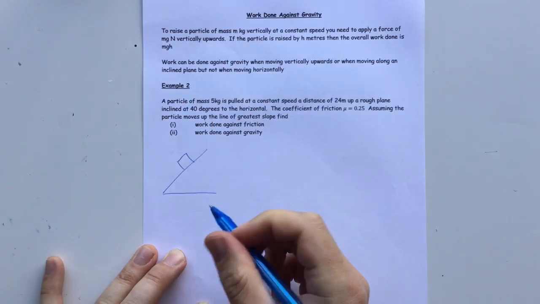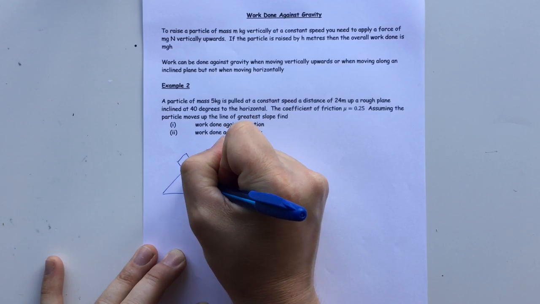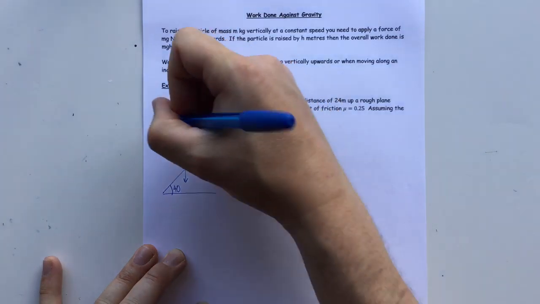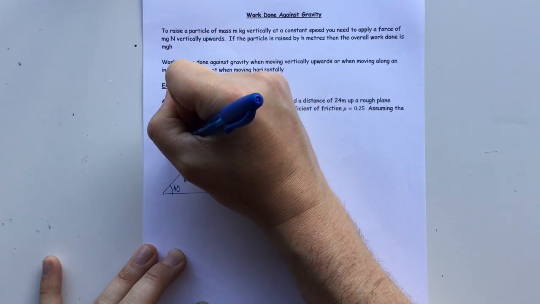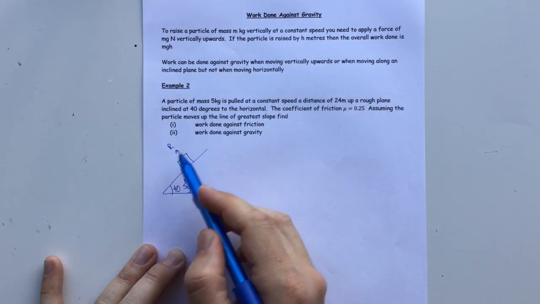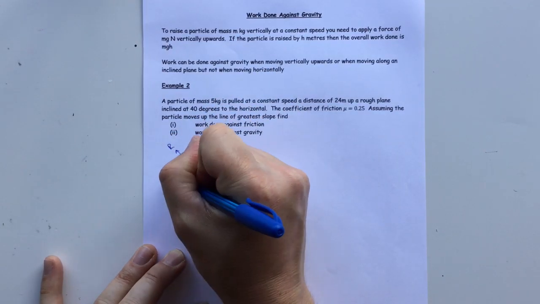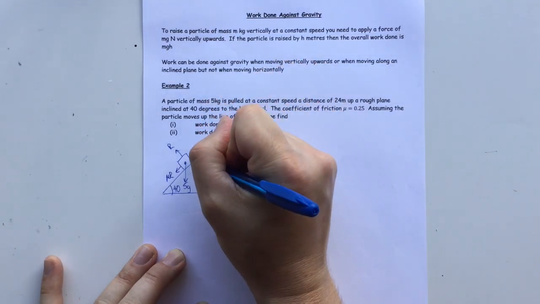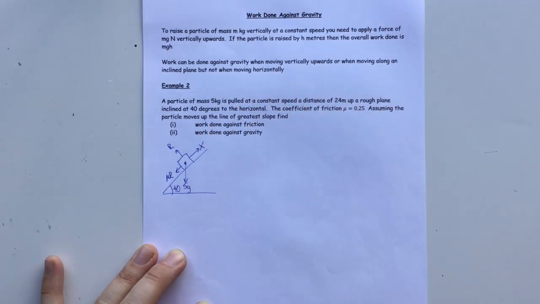We have a particle resting on an inclined slope. That inclination is 40 degrees. We have a normal reaction. We have a weight. And because it's being pulled up the slope, friction is going to act down the slope, mu R. And I guess we've some force X again that's pulling it up the slope.